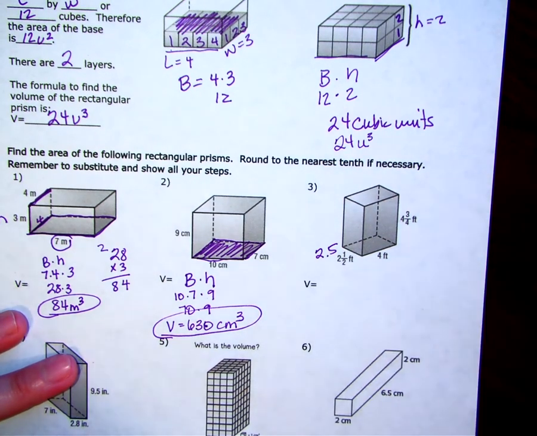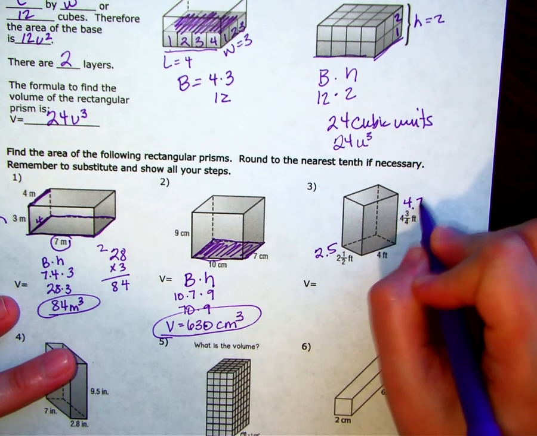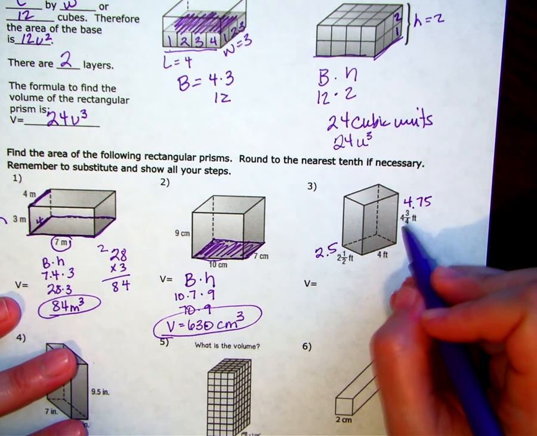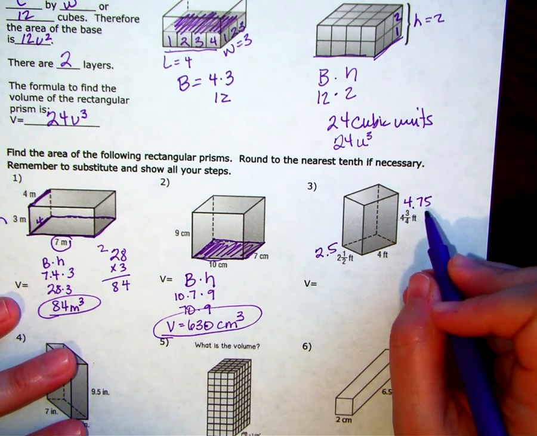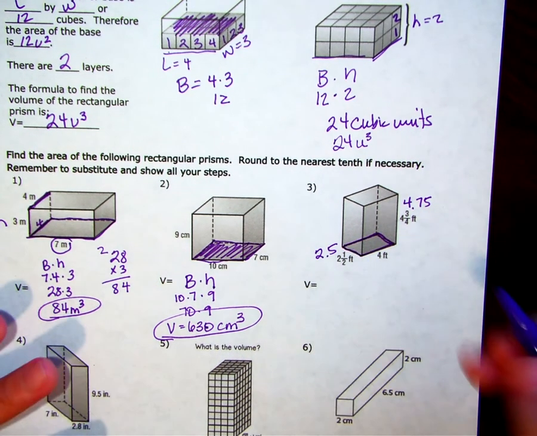On this one, you have 4.75, because if you have 4 and 3/4 of something, 3/4 is 75. Now this is your base. So now you're going to multiply it out.